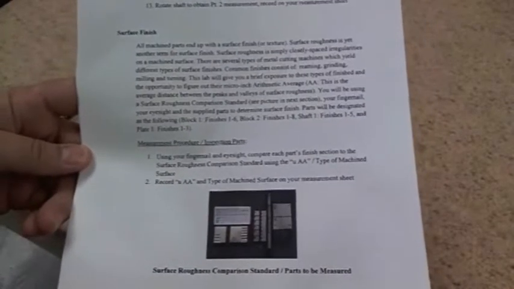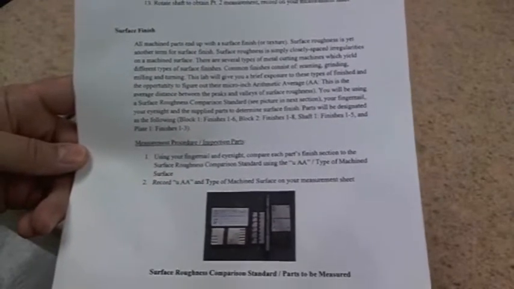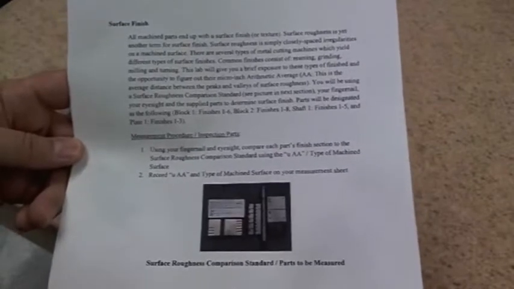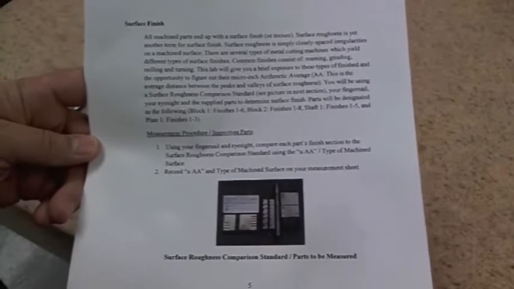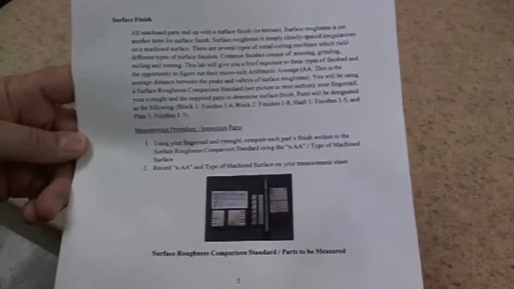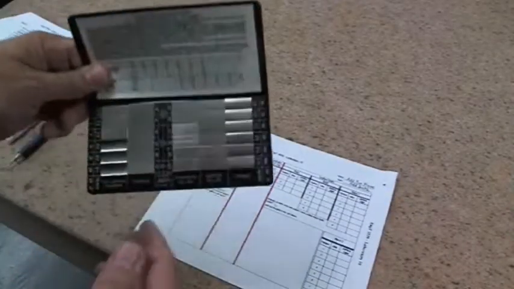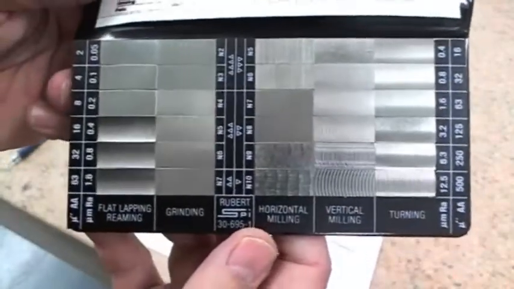In this laboratory, we're going to talk about surface finish. Surface finish, or surface roughness, if you will, is the texture of a machined part, or a ground part, or modified part. For our lab, we're going to look at the micro-inch arithmetic average, which is micro AA. And we're going to look at various parts, as you can see back here. And this is the comparison standard we will use. I'll try to get this up to the camera so you can see it real well.